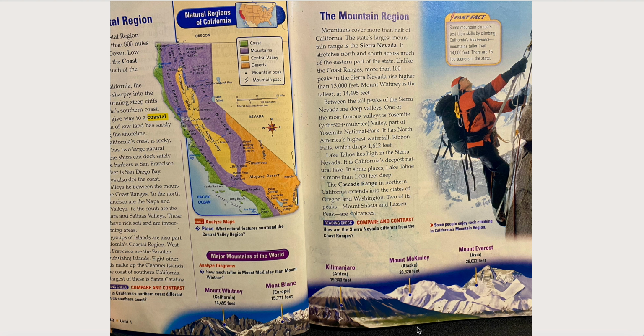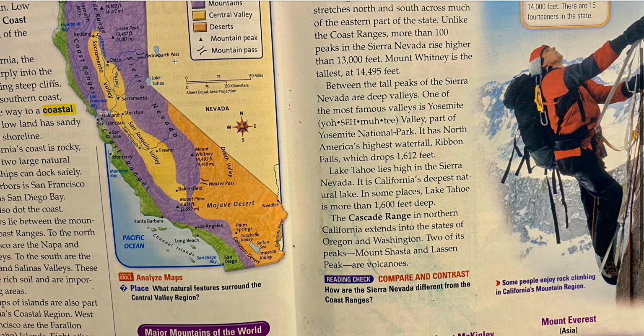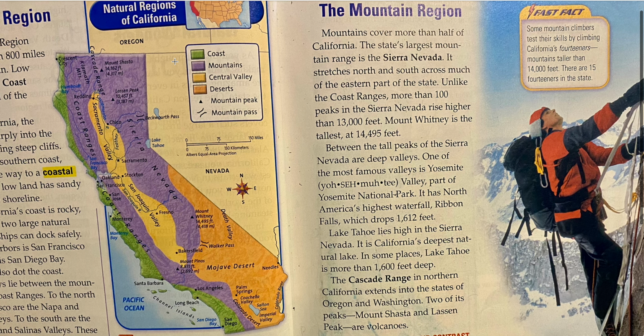All right, so in social studies, we're going to learn about California's natural regions. Let's zoom into the map right here and take a look. So there are 4 regions of the state of California. Pause this video and look closer at each of the regions.